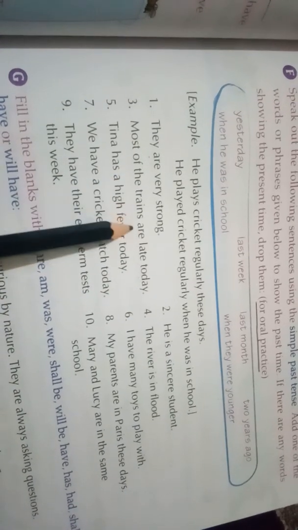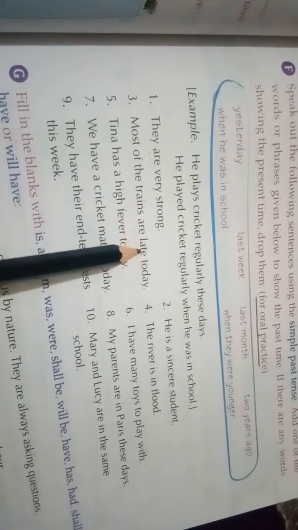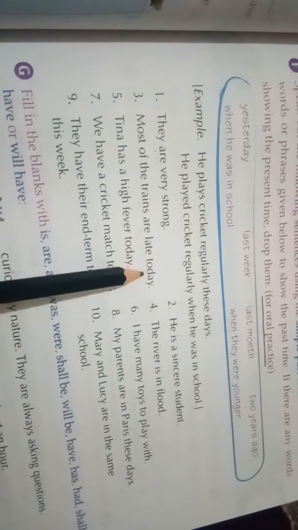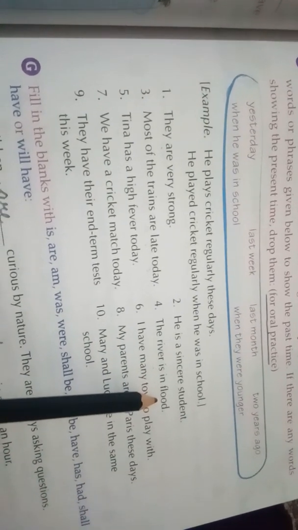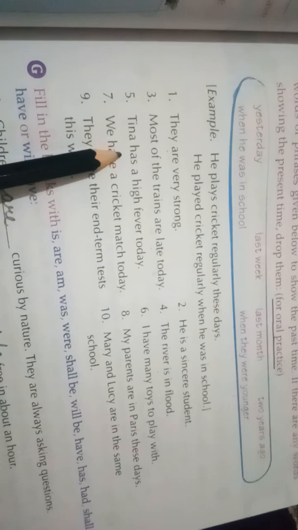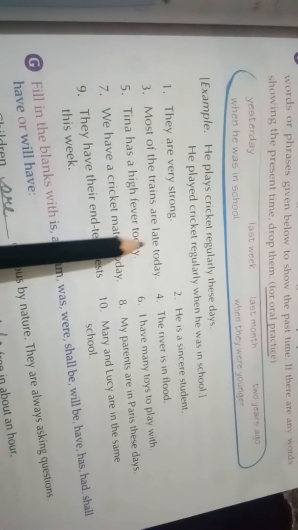Most of the trains are late today. No, we'll do it in the past. Most of the trains were late yesterday. The river was in flood last month. Tina had a high fever last week. Instead of today, you can write yesterday. I had many toys to play with when... Instead of when, you will write here last month.